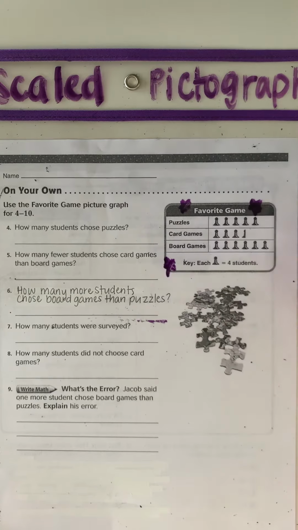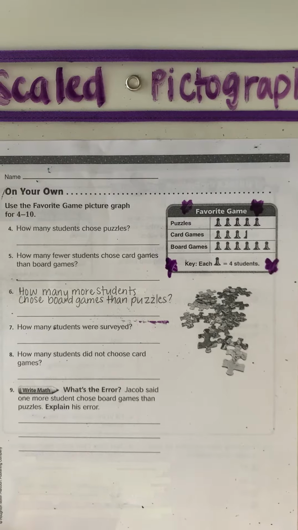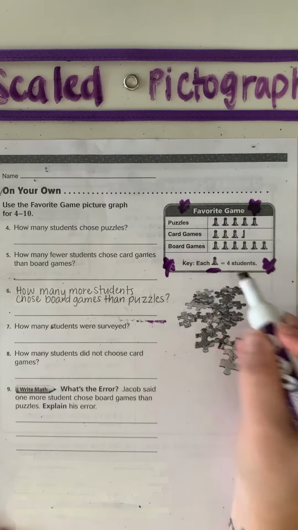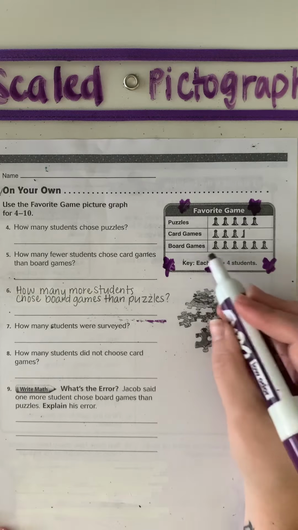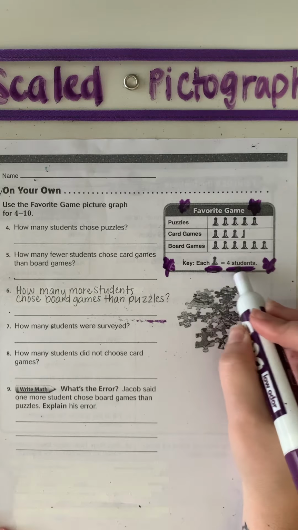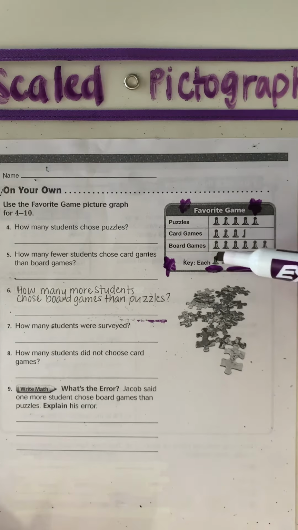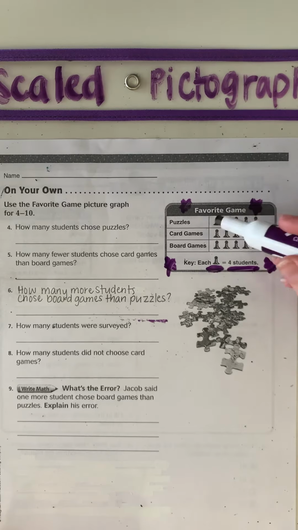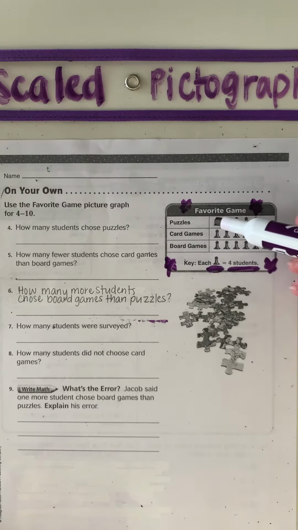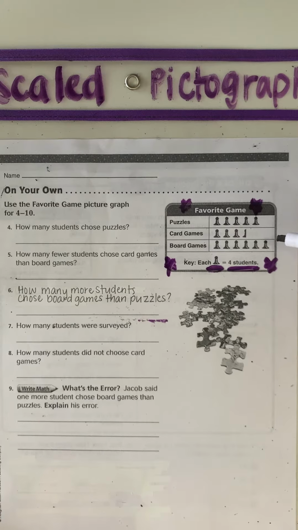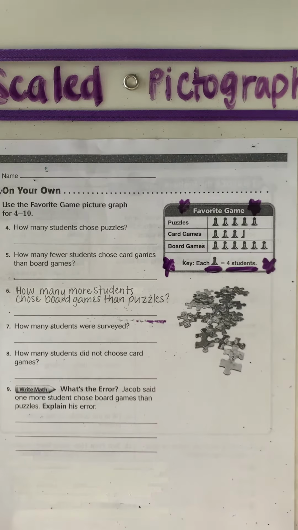Down here is the most important part of a pictograph. And the reason why the key is so important is because it tells us what each picture stands for. It tells you what you're going to be counting by. So this is a picture that we're going to be using, and this tells me what I'm skip counting by. So for every little chess piece or game piece, it's actually going to stand for 4 students instead of just 1. And that's important to know and important to look at, because if I didn't look at that and I just counted this, I would have thought that maybe 1, 2, 3, 4, 5 students picked puzzles. But really that's not true because it's counting by 4s.